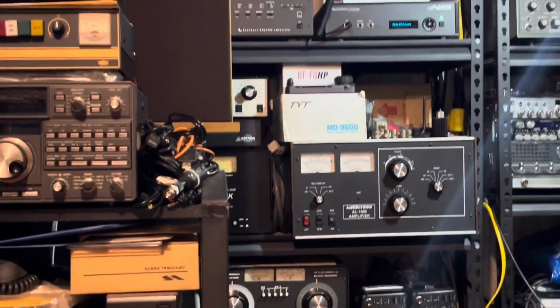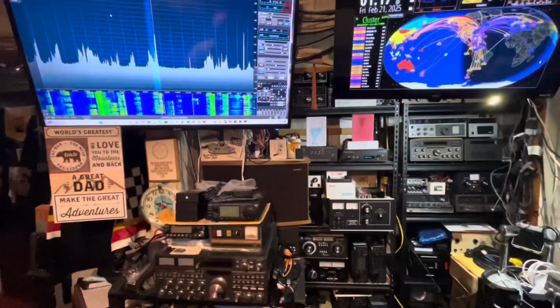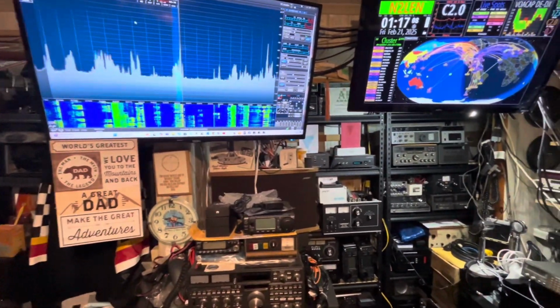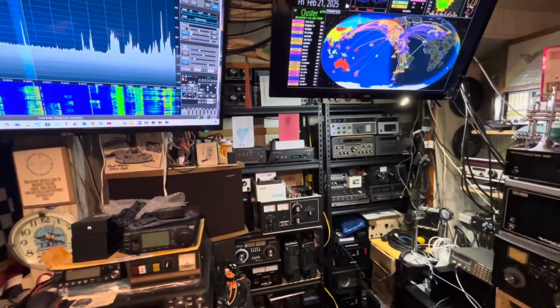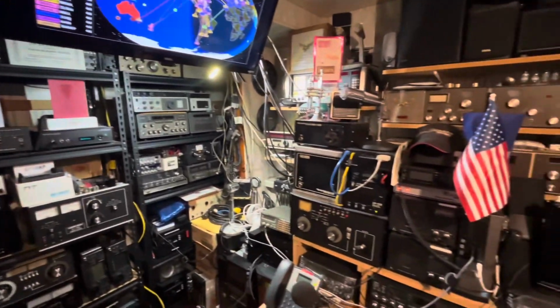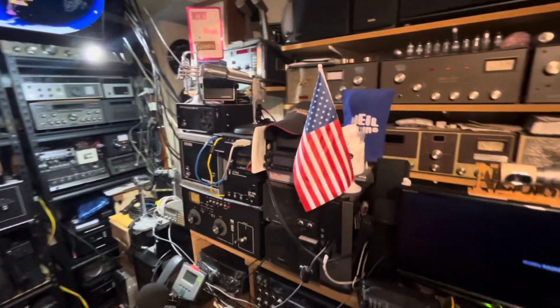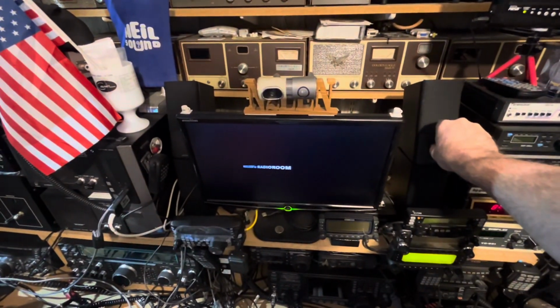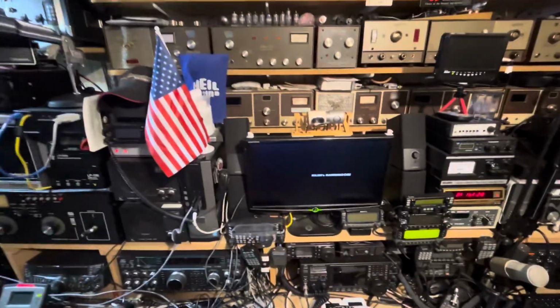Okay, so that's the upgrade process of the entire SmartSDR. Let me lower that real quick. I'm using a pair of Bose Companion 2s.